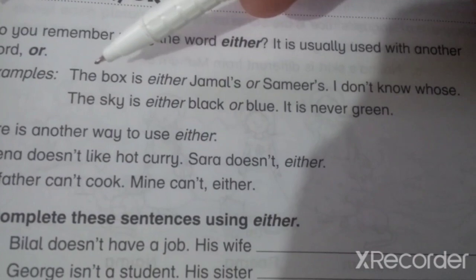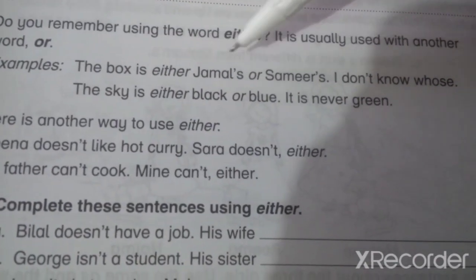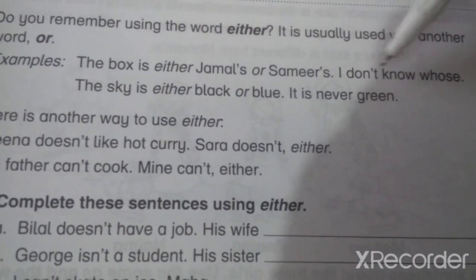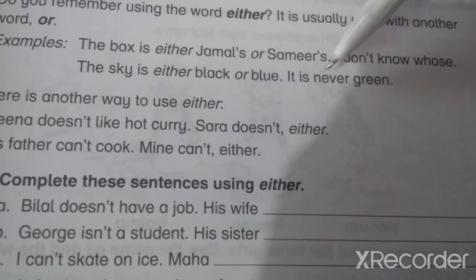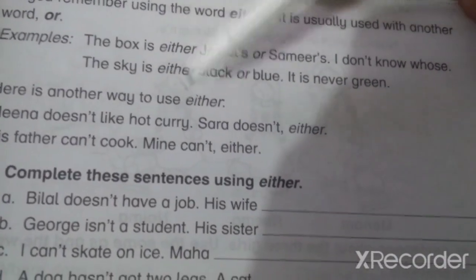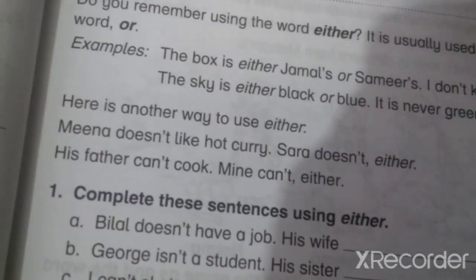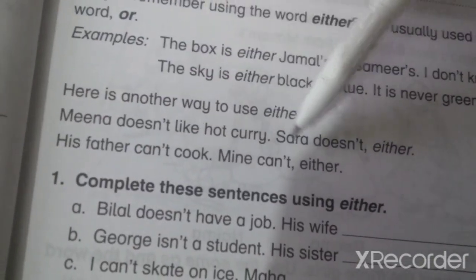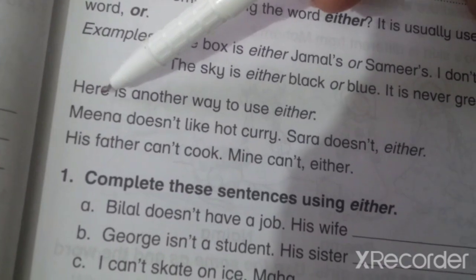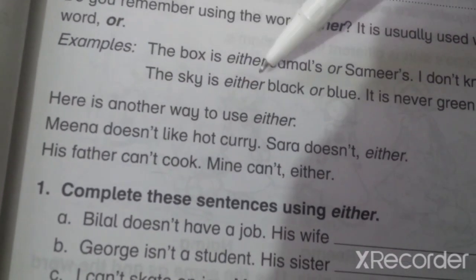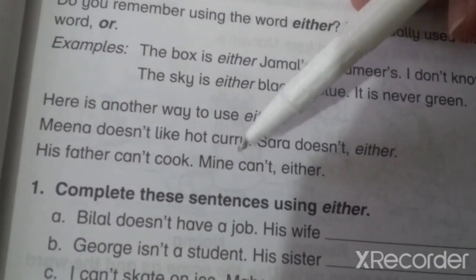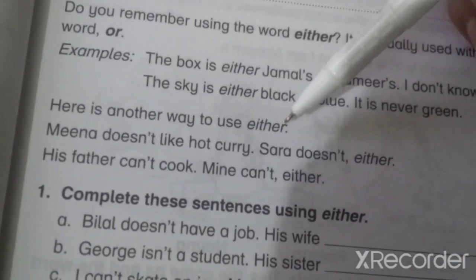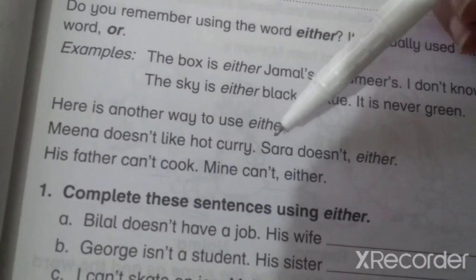Like the first way is this: the box is either Jamal's or Samir's. I don't know whose. The sky is either black or blue. It is never green. But there is another way to use either. For example, you can see over here. Now in the first example we used either with or, but here is another way in which you can use either but you don't need to use or with it.